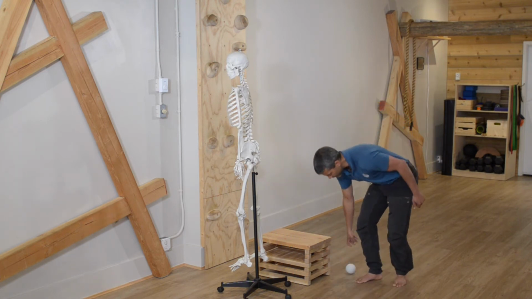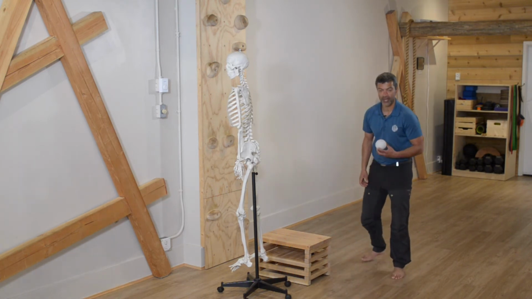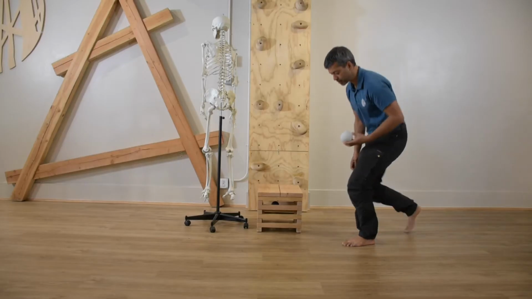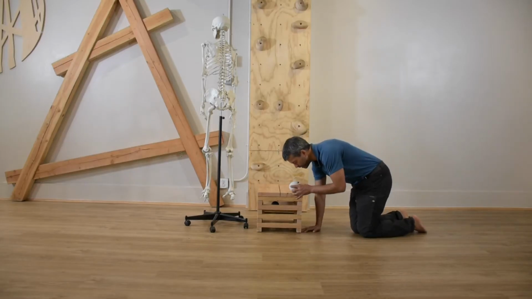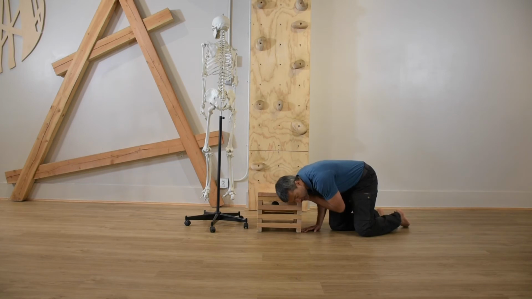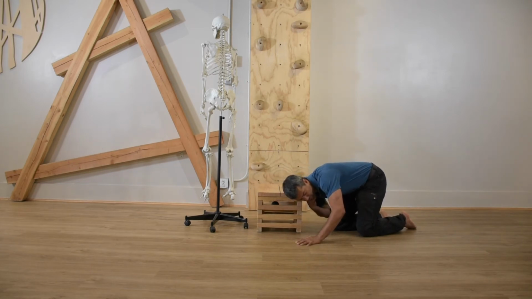So let's look at a simple way of providing some release for your traps. What you're going to do here is get the ball, and then with the tissue of the shoulder, right on the top of it, that trap tissue, just stop the ball from moving and gently lean your weight into it. And just from here, we're going to relax.